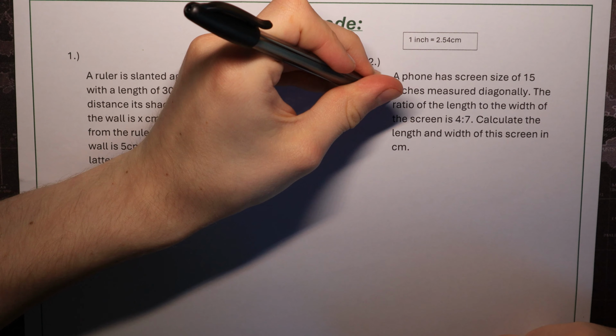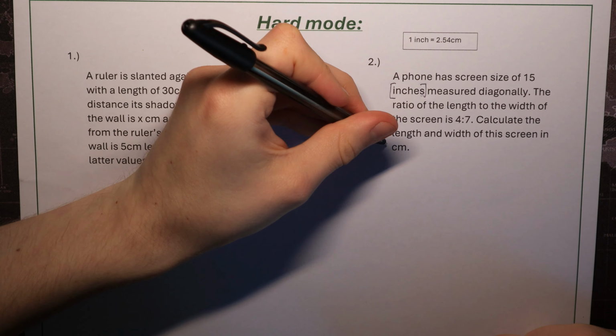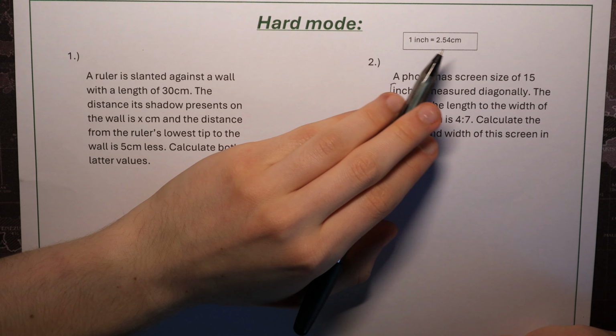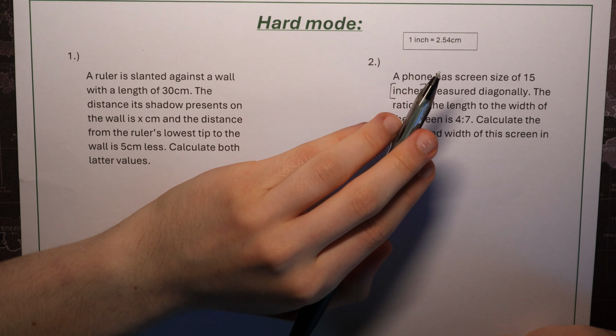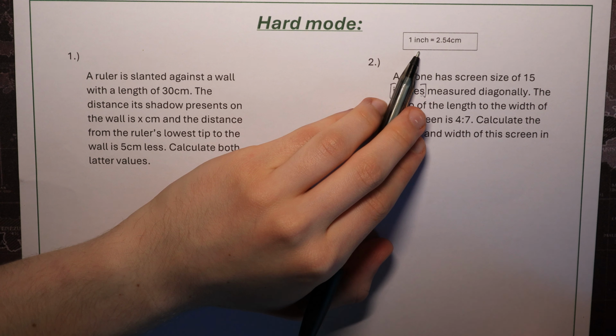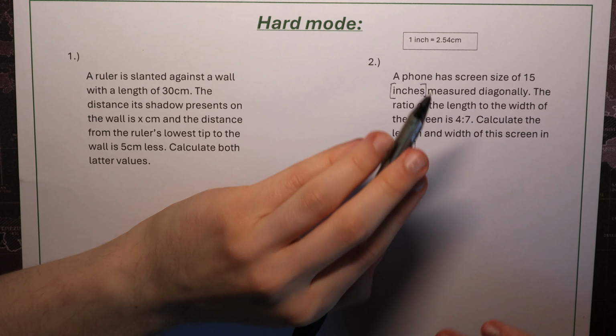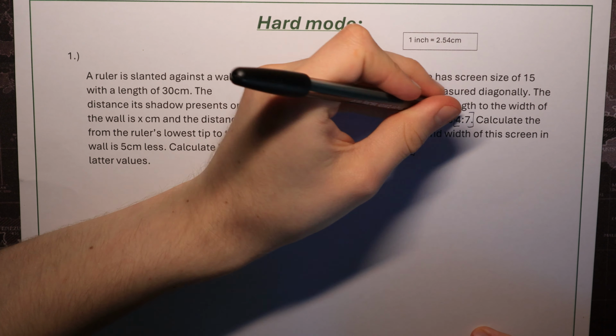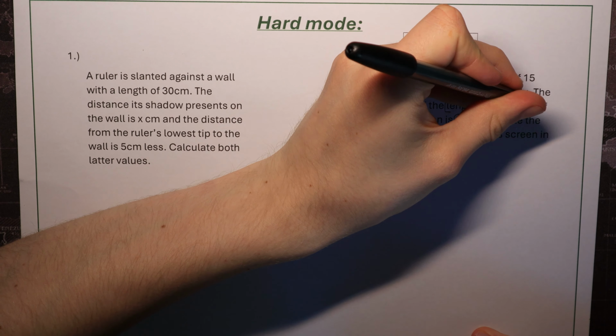Now first of all we have inches here, and we need to calculate in centimeters, and as you can see, 1 inch equals 2.54 centimeters. You are always given conversions from imperial to metric in GCSE exams. They don't want you to remember them, so don't worry about that. And as you can see we have a ratio of the length to the width as 4:7.